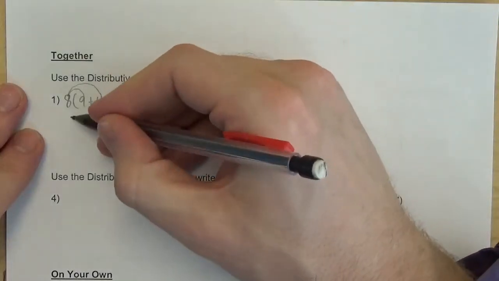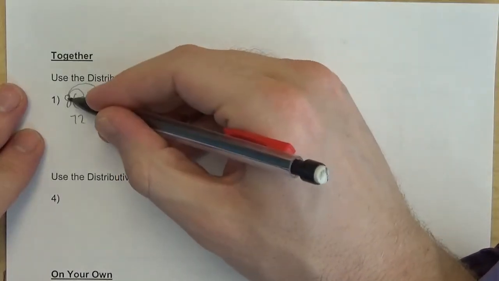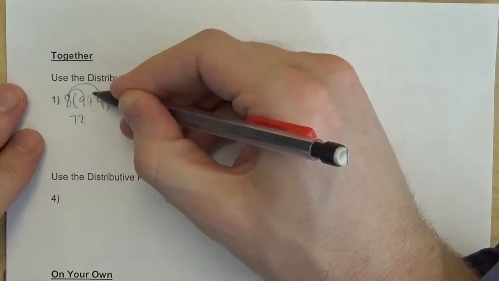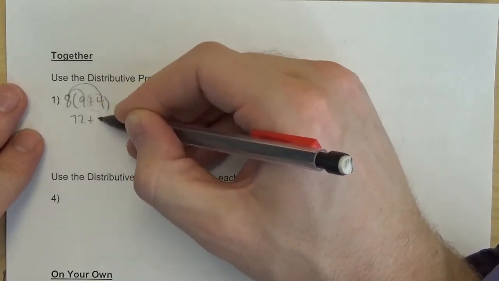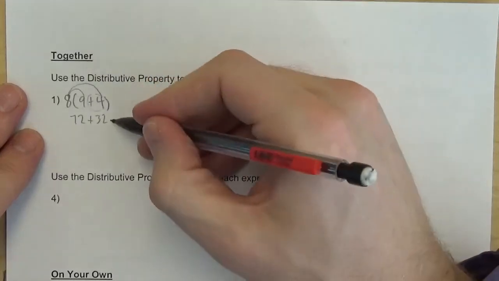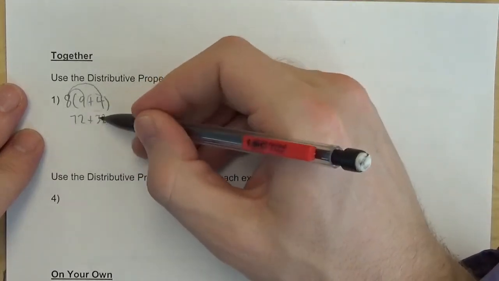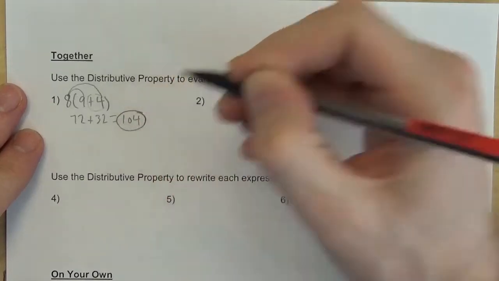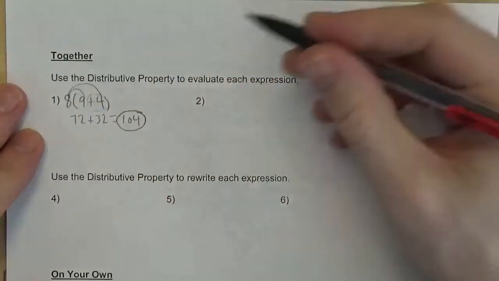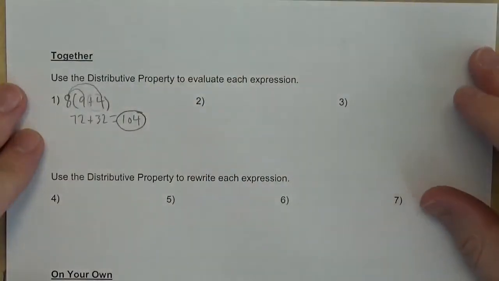So 8 times 9 is 72. And then 8 times positive 4, we'll include this sign, is positive. Since we have to write some operation here, we'll write plus 32. So we add that together, 72 plus 32 is 104. Okay, so that's our final answer there, but we have to show that we did it with distributive property.